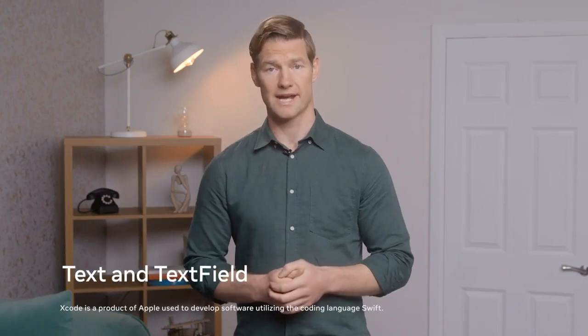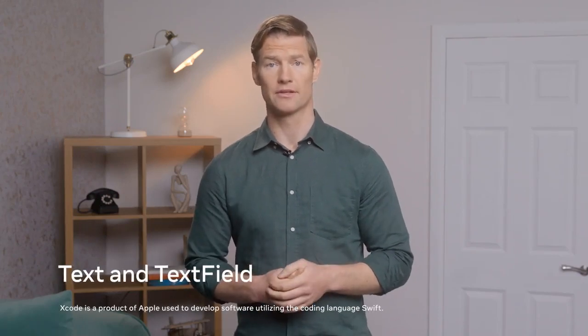If you'd like to display text or allow user input in an app, you'll need to make use of text elements and text fields respectively. In this video, you'll learn more about these controls and explore how they are used to deal with text.